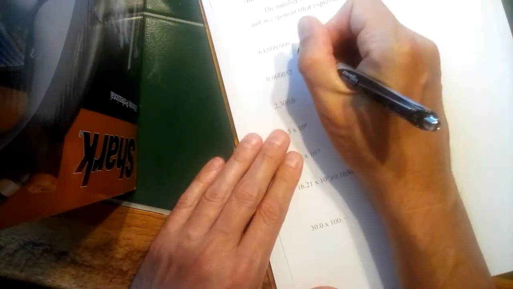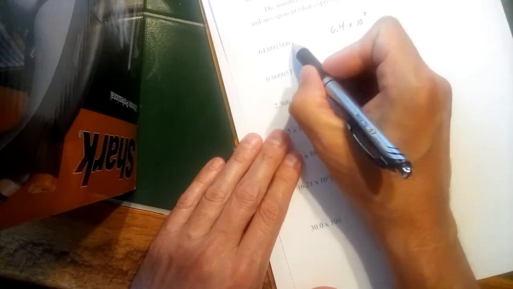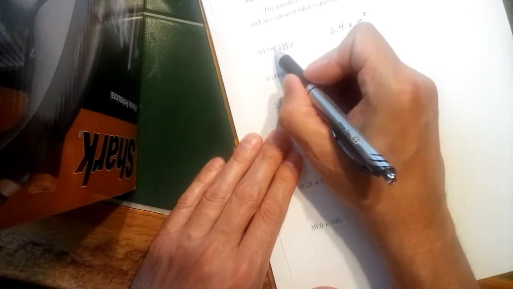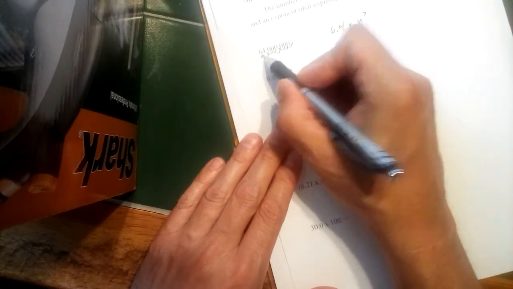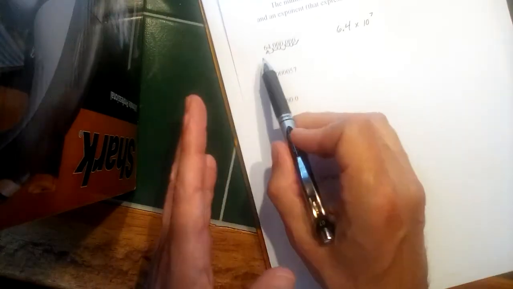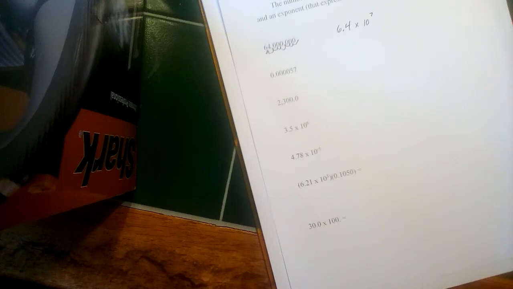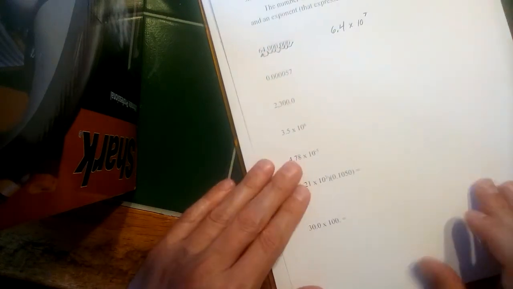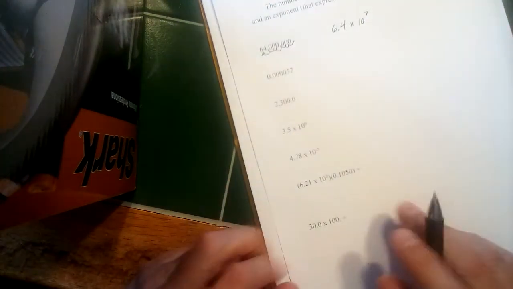So if the decimal was here and it ends up there between the 6 and the 4, that's 1, 2, 3, 4, 5, 6, 7 places. So I'm moving it 7 places either way, from the standard number to the coefficient, or from the coefficient to the standard number. And then the exponent is describing how many places I might have moved it.